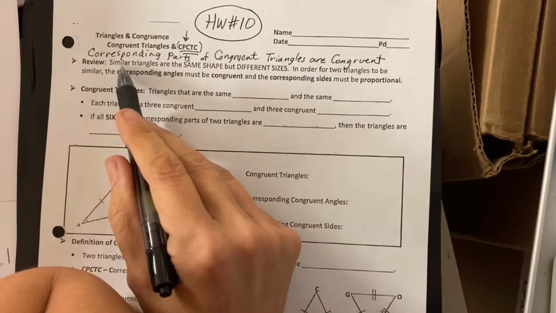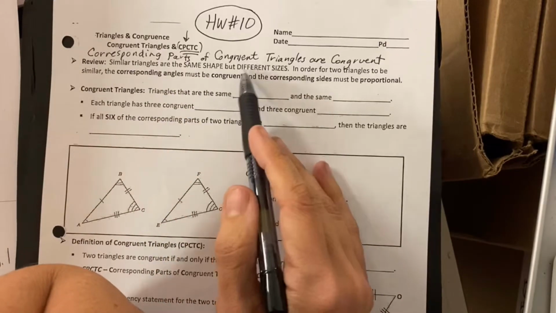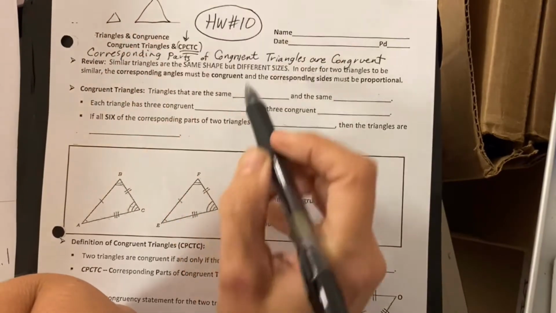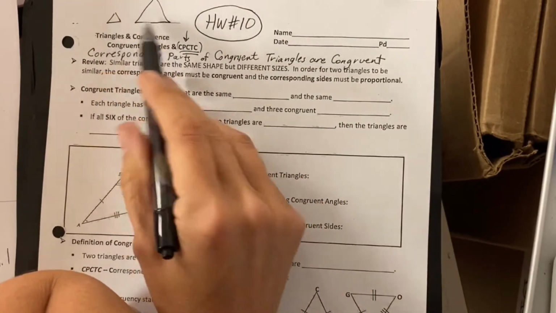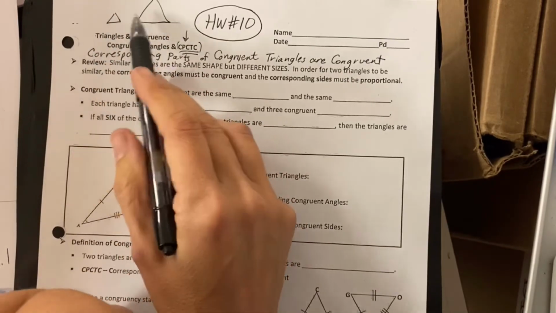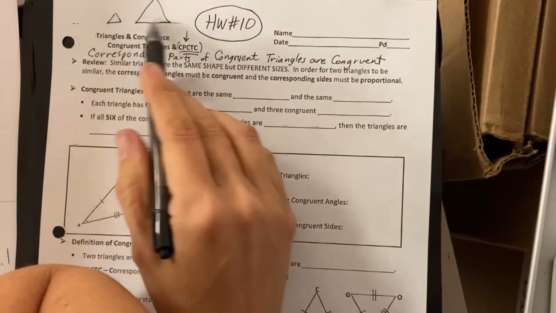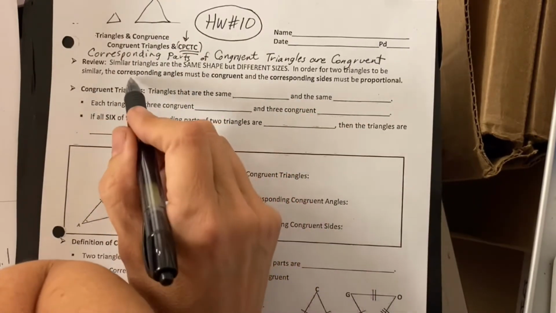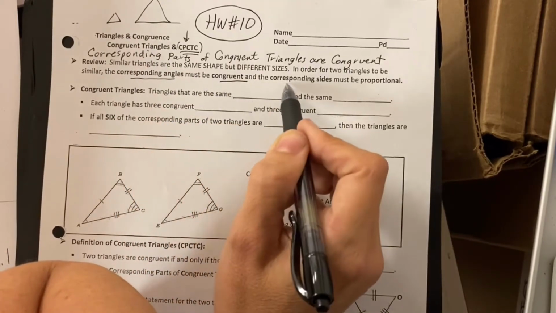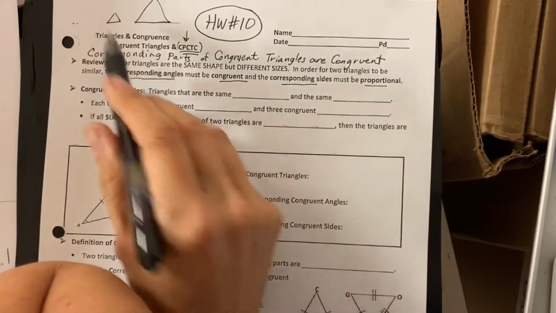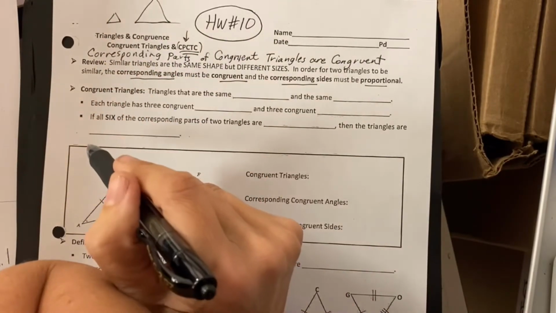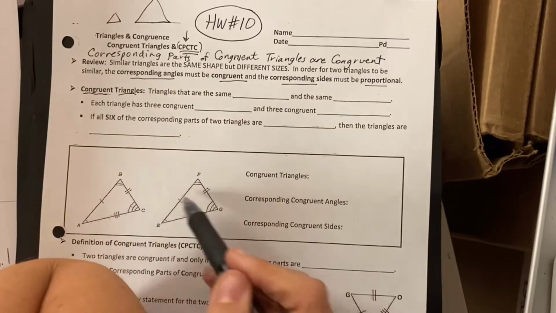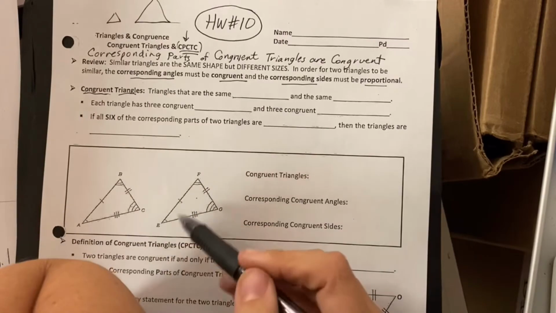So let's review. We know that similar triangles are the same shape, but maybe different sizes. If this was a really small triangle and a really big one, they're both triangles, and they both look like equilateral triangles, but they might be different sizes. That's similar. Two triangles that have corresponding angles congruent have corresponding sides proportional. These are proportional, but they're not the same. This is different than congruent triangles. Congruent triangles are exactly the same in every way.